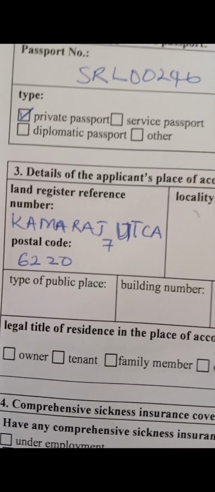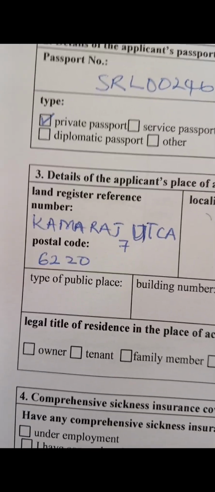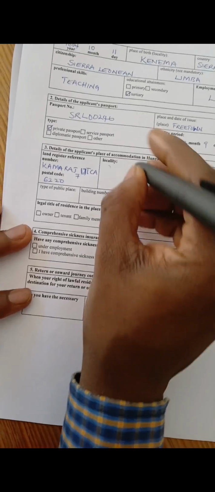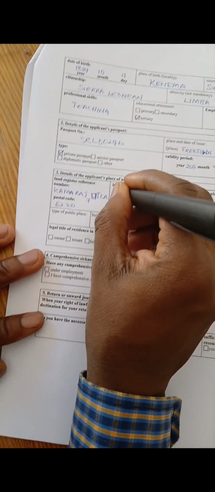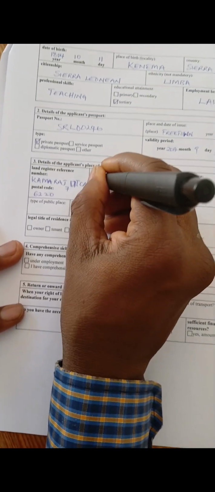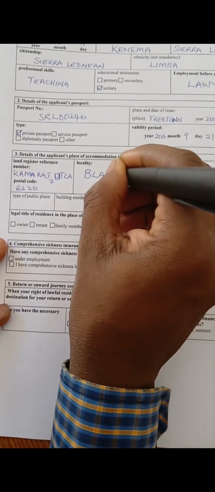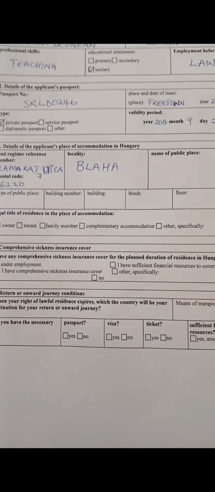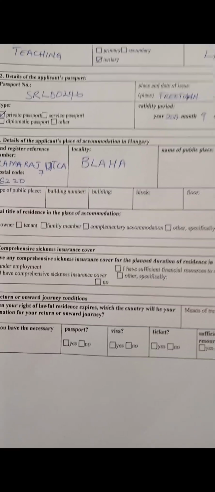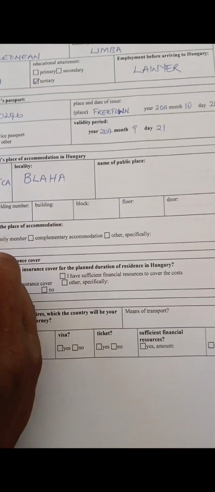You see it on the form. You find it on the internet. Just search for your address. And the locality, this one is let's say Budapest. There's a locality here in Budapest. Okay, name of public place, the same address again.